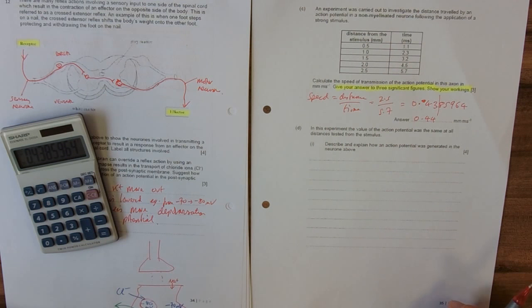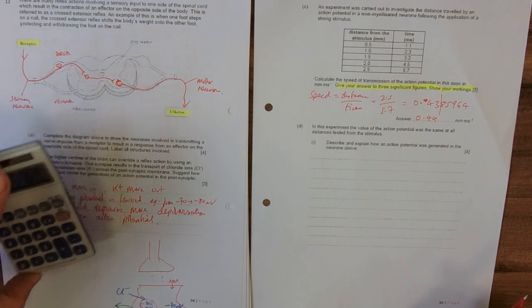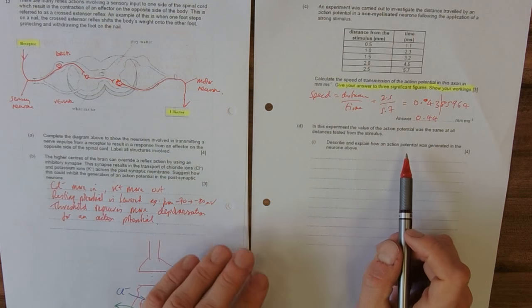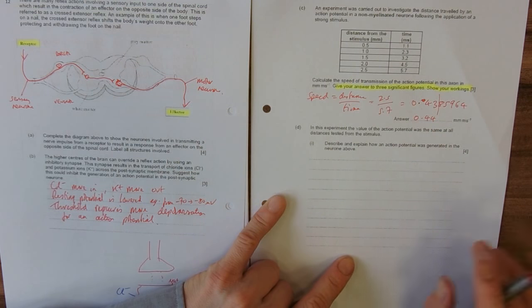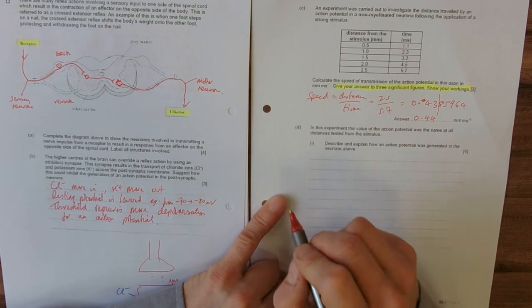D. In this experiment, the value of the action potential was all the same at all distances tested from the stimulus. Describe and explain how the action potential was generated in the neuron above. So how is an action potential generated? Right, we're back on familiar territory there. So how do we go from resting potential to action potential? Just cut and paste your notes into this now.